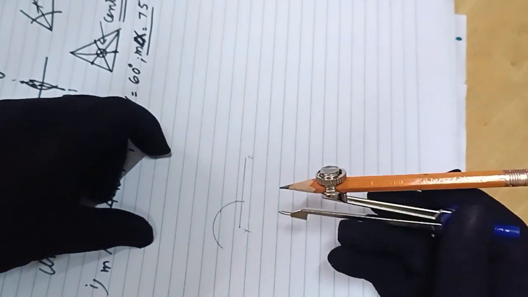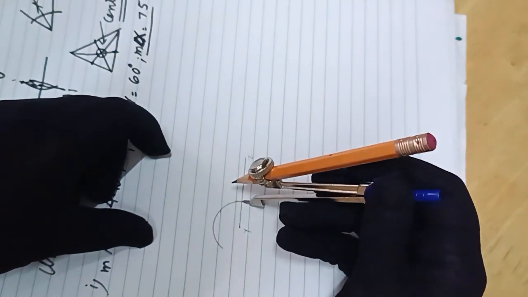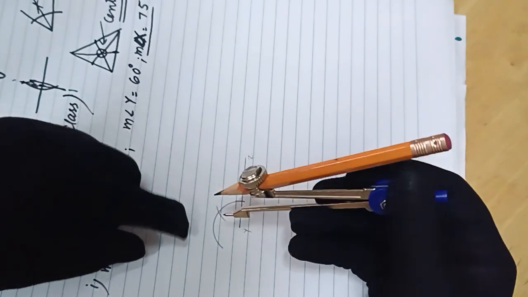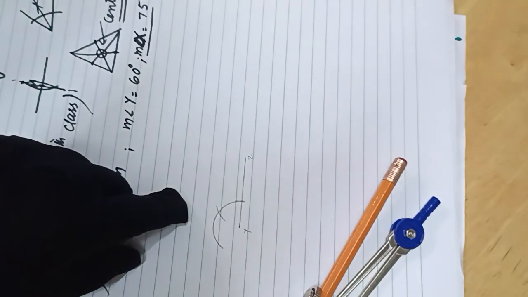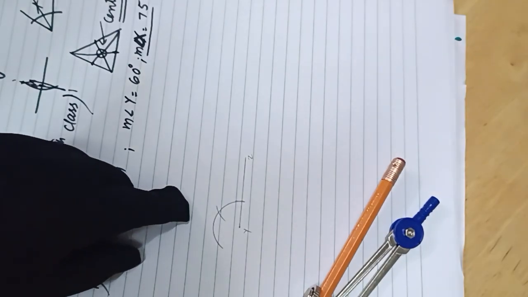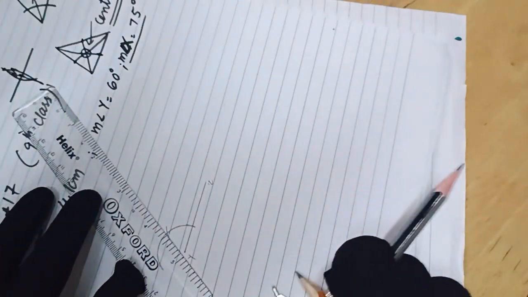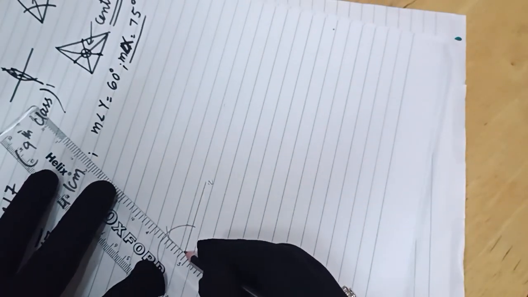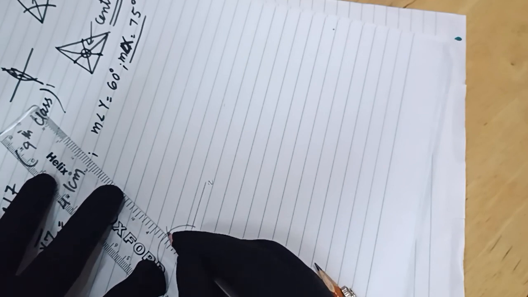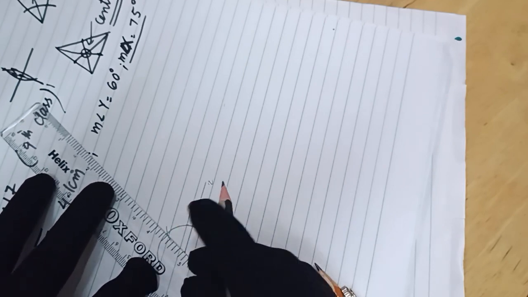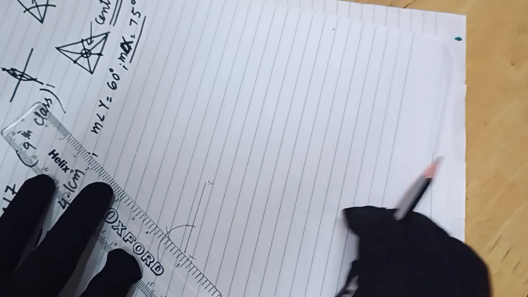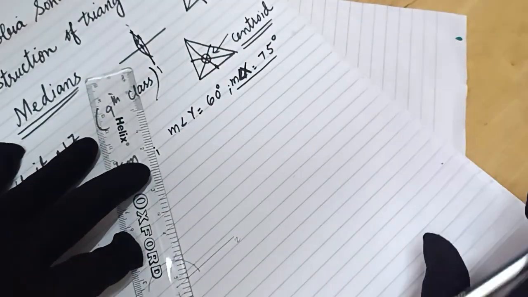Okay, after that, this is your 0 point. From the 0 point, draw the first arc. The first arc will be joined to the center, and your 60 degree angle is ready. My scale is a little bit back, let me make it close to my side.